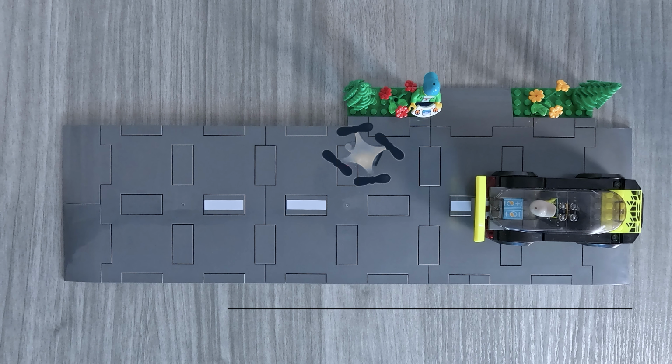Now, if we look at the diagram, we can see that the car traveled along a horizontal path, but we can't see much other information. It doesn't give us any information about things like time, velocity, acceleration. Let's rewind and figure out how we can build a diagram that's going to give us more information.